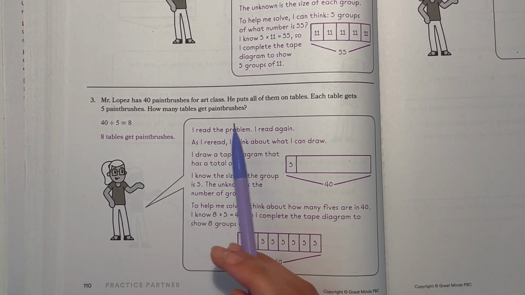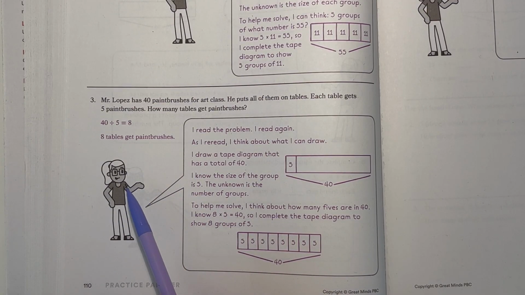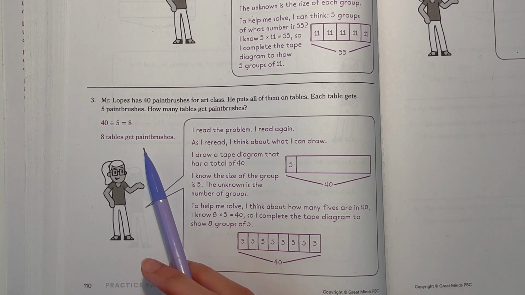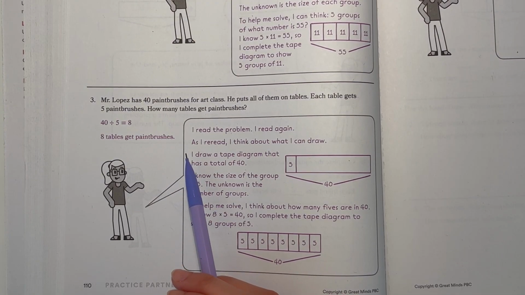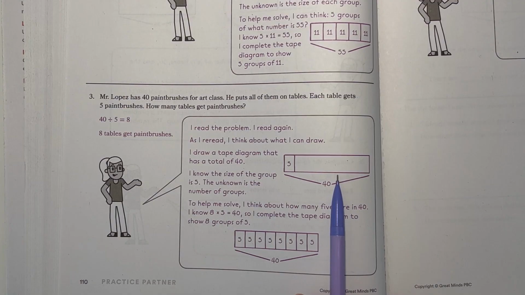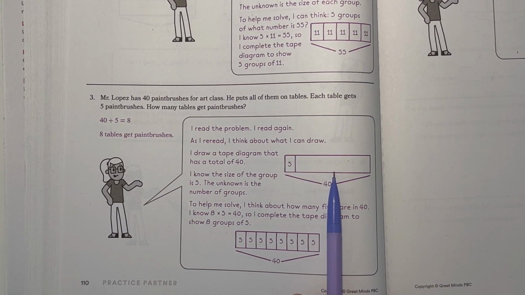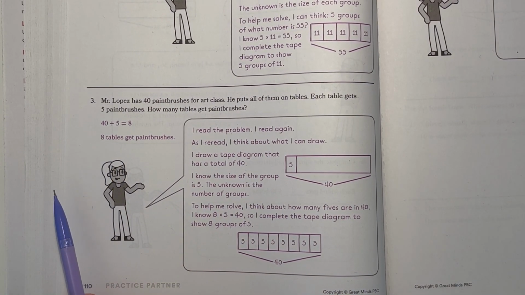So he puts them all on tables, 40 paintbrushes, and each table gets 5. So how many tables? Here what we do know is the total and the amount in each group, but we don't know the number of groups. So in this case, this kind of tape diagram would be correct. And we can keep on drawing 5 until we reach 40. So 40 divided by 5 is 8. So 8 tables get paintbrushes.